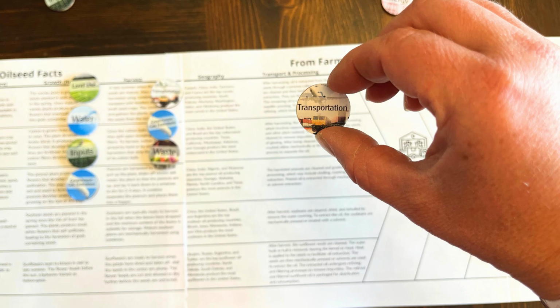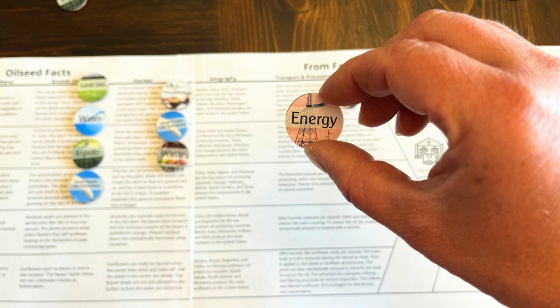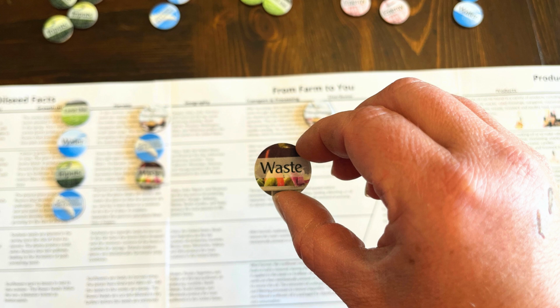Transportation is required throughout the farm to fork process. Now we're going to be moving the product from the processor to a distributor. More energy is required to run refrigeration systems or cold storage, lights, etc. Moving to the final products of these oil seeds, any product that is not used within its shelf life would be considered waste. All of the natural resources that went into the production of the product were squandered.